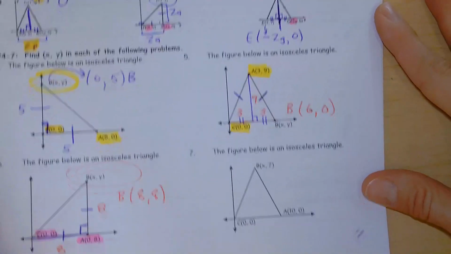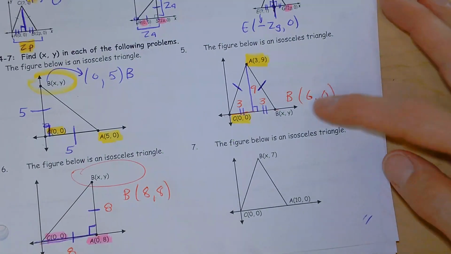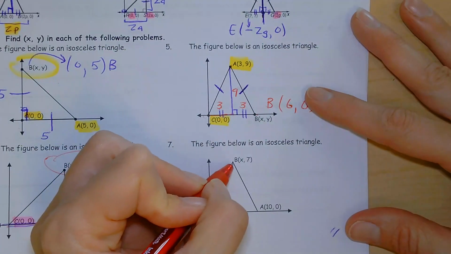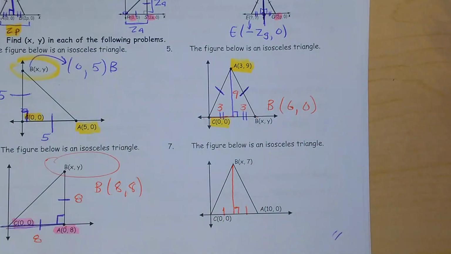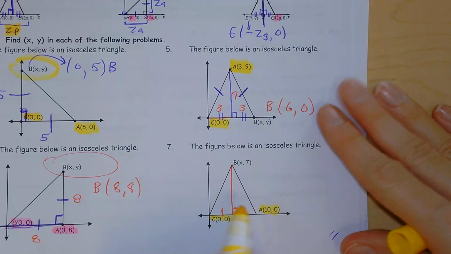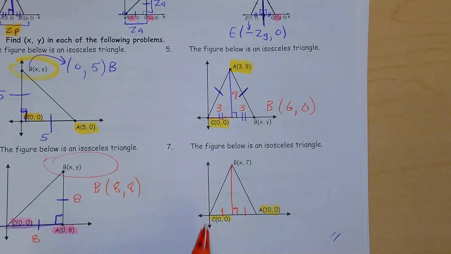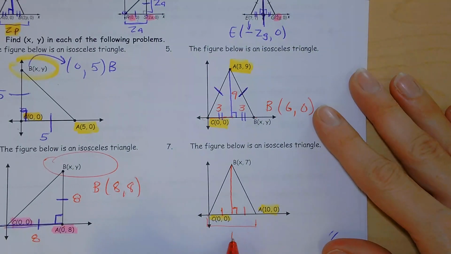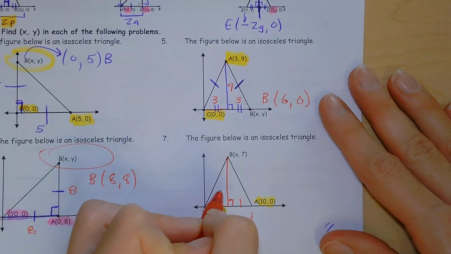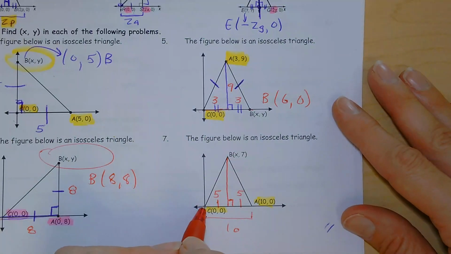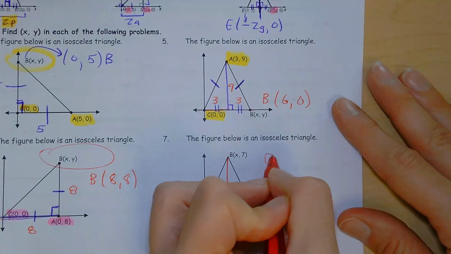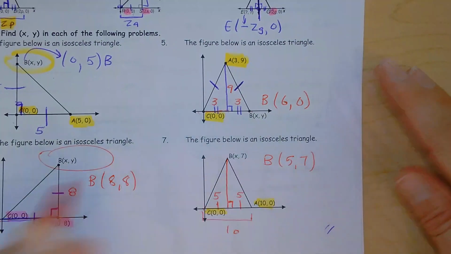Last one. Again, another isosceles triangle oriented like this one above it. So we're going to go ahead and drop the height straight down and realize that that height also bisects the base. That's actually a perpendicular bisector. Okay, we're going to use the ordered pairs here and here to help us get B's ordered pair. All right, we realize that this whole distance is 10, so that means that height split it into 5 and 5. So we're going to find the ordered pair by realizing that we went right 5, up 7. So B's ordered pair would be 5, 7.